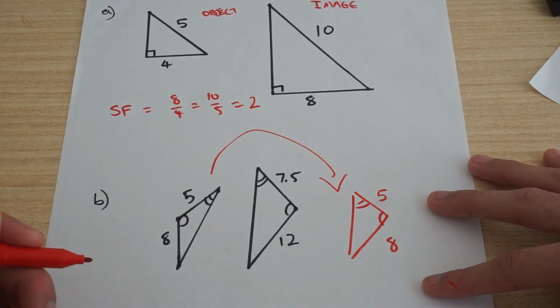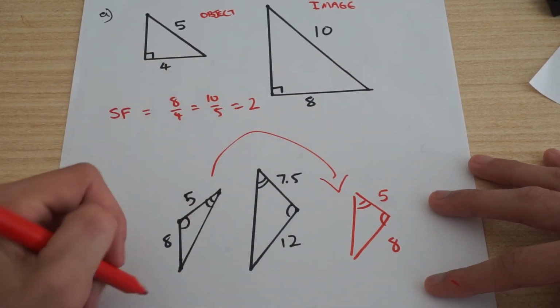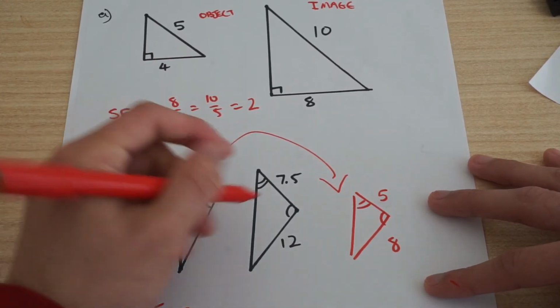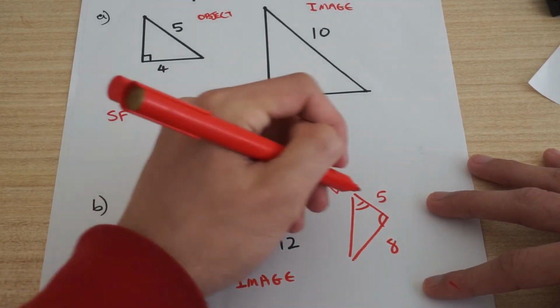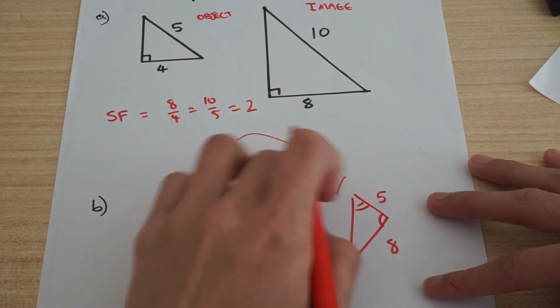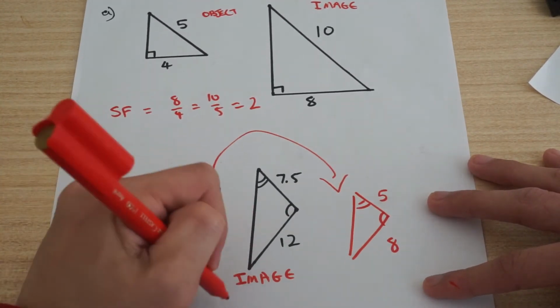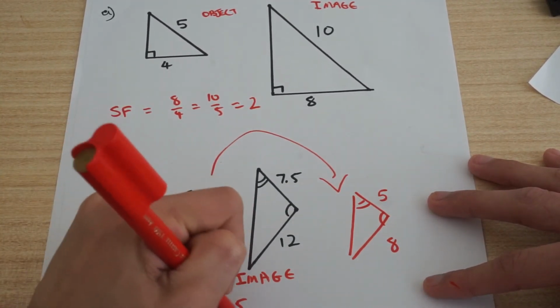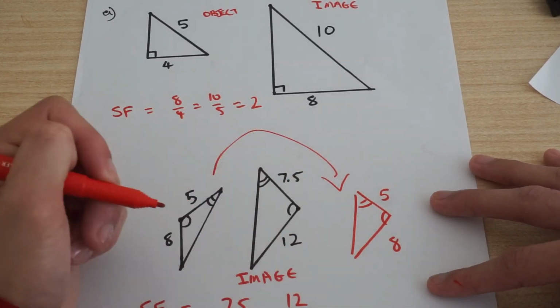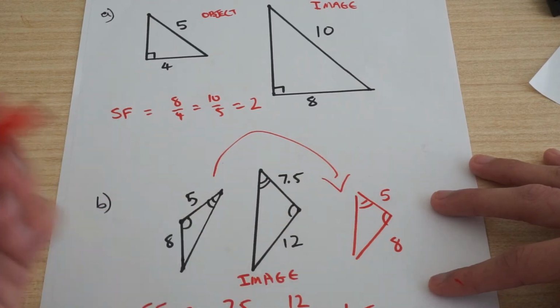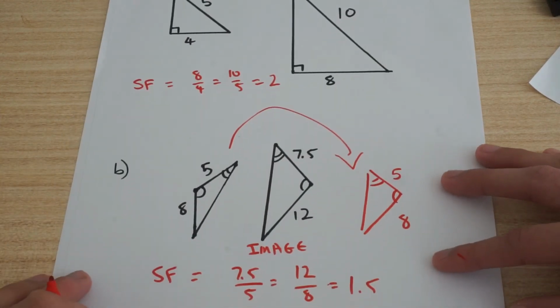Again it's an enlargement factor, so I want to compare my image, which is the bigger one, and I can see now really clearly which sides are matching. So I've got 7.5 over 5, which equals 12 over 8, which equals 1.5. So it's been enlarged by a scale factor of 1.5.